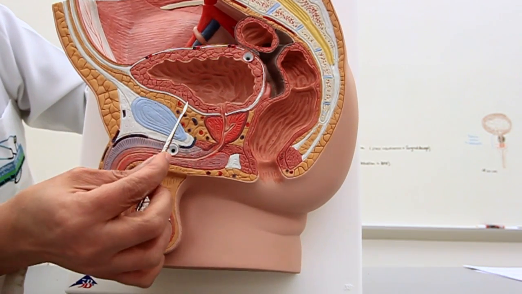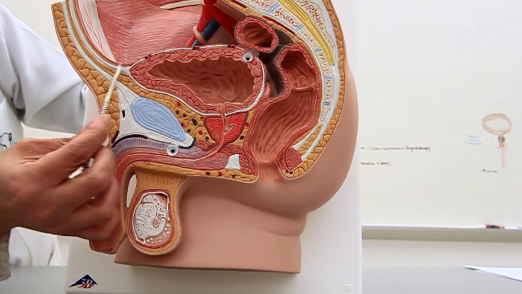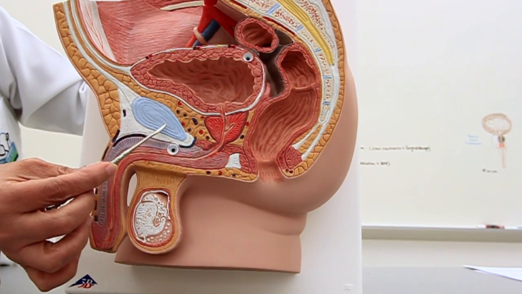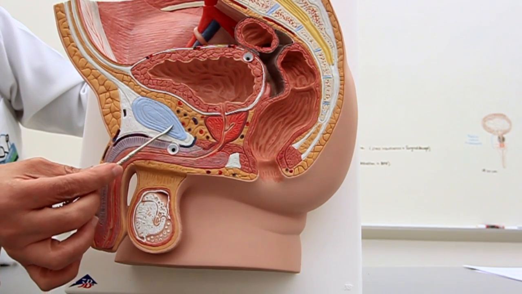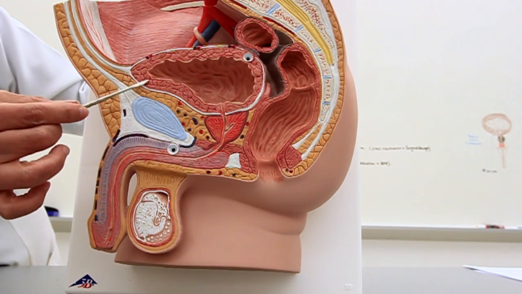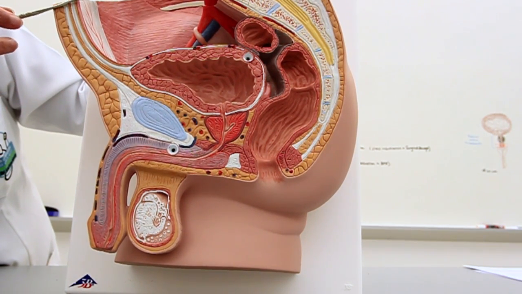By the way, a full bladder can reach up to the level of umbilicus. Although it's a pelvic organ, it's lying behind the symphysis pubis, but when it starts getting distended, it can distend up to so much that it reaches the umbilicus. Okay?